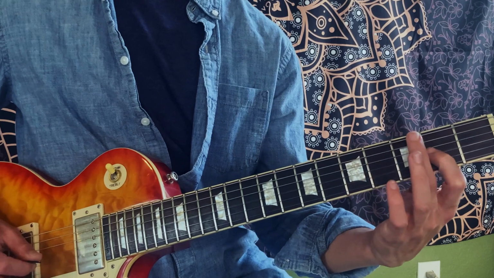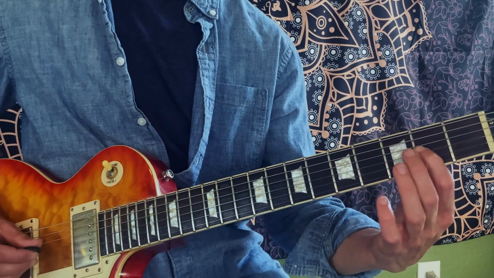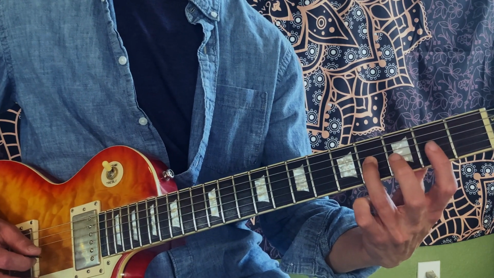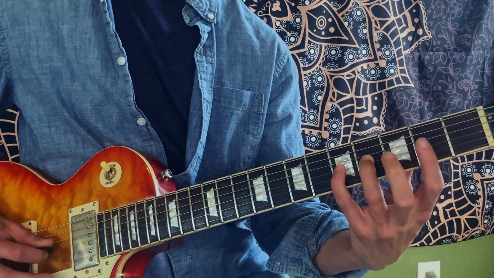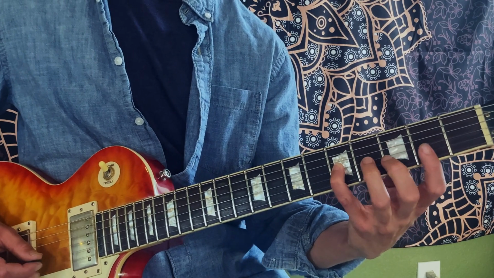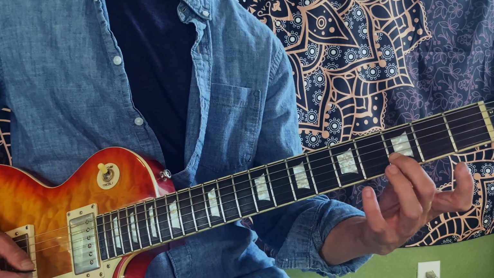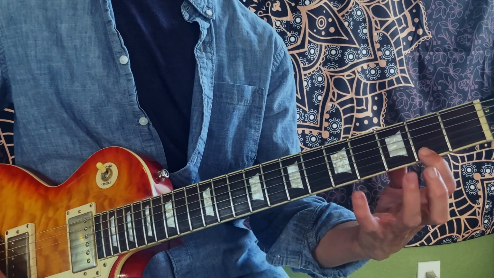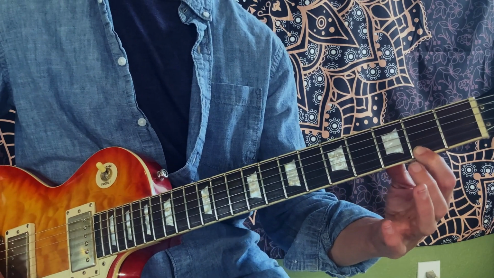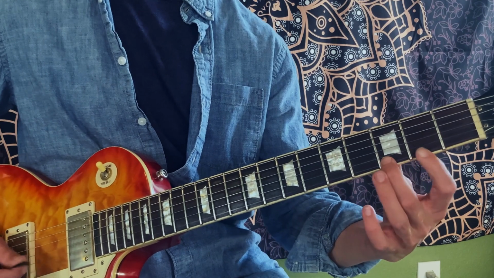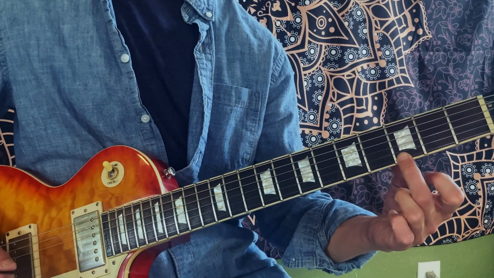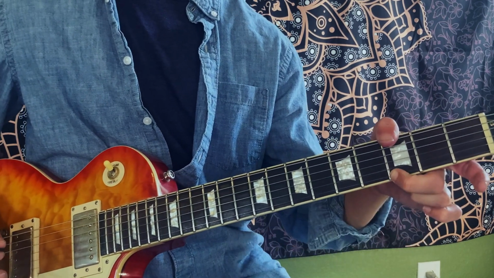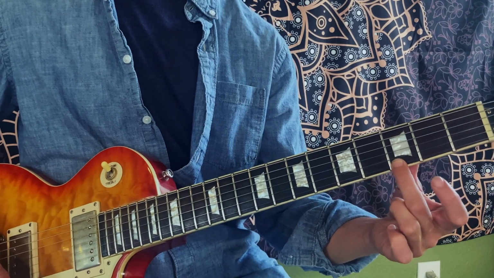Continuing on, we get our 2nd fret, 4th fret with our 3rd finger, 5th fret, next string, 3rd fret with our 2nd finger, 5th fret with our pinky, 2nd fret on the high E string with our pointer finger, and then we're back home on this G note here.